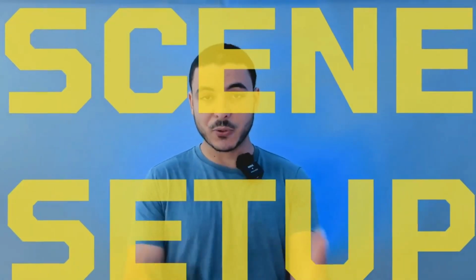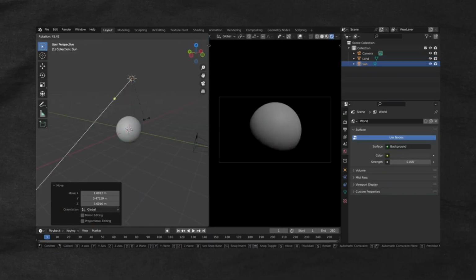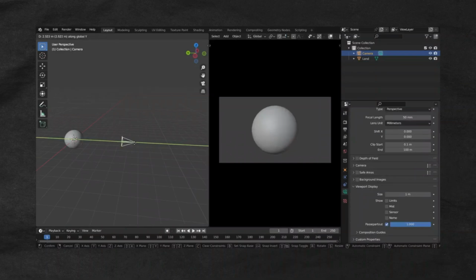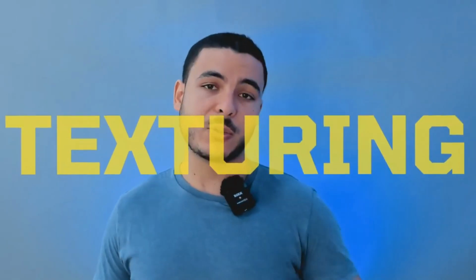This mini course can be divided into 3 big sections. You will start by learning how to set up your scene. Forget the common misconception of using simple spheres and point lights when it comes to creating planets. Instead, I'll guide you through the proper scene setup and lighting techniques to unleash your full power when it comes to creating planets. Then we will move on to texturing our planet.